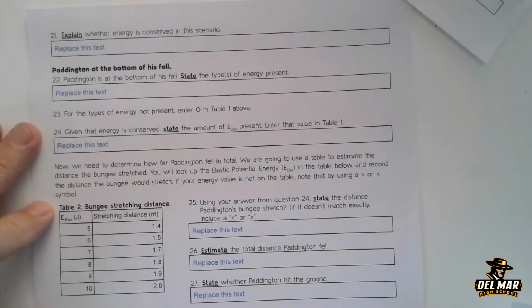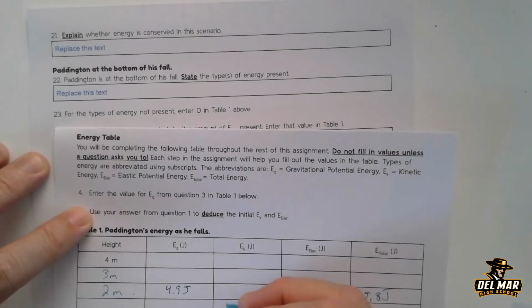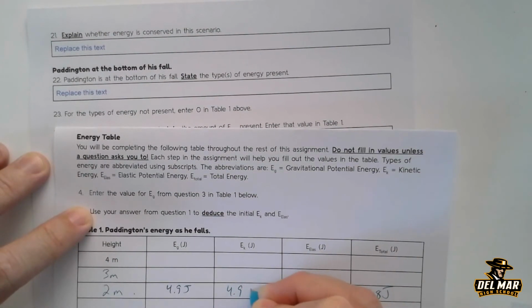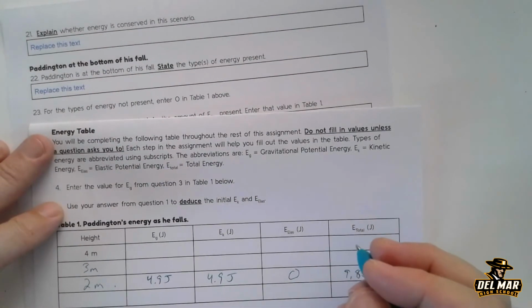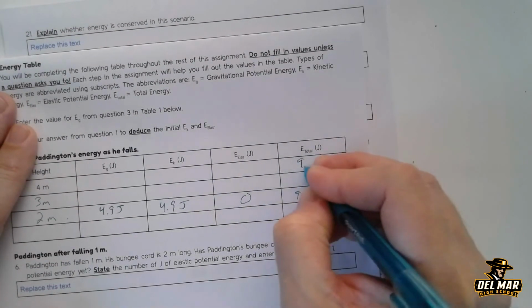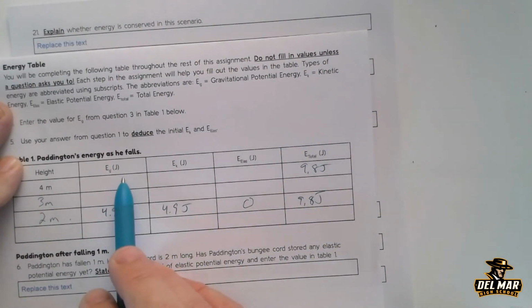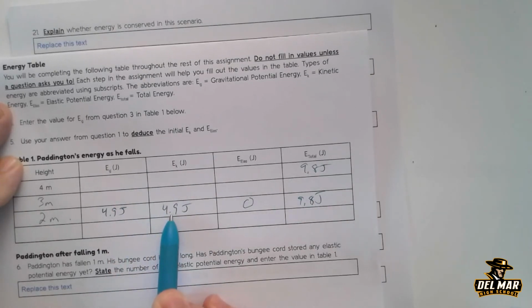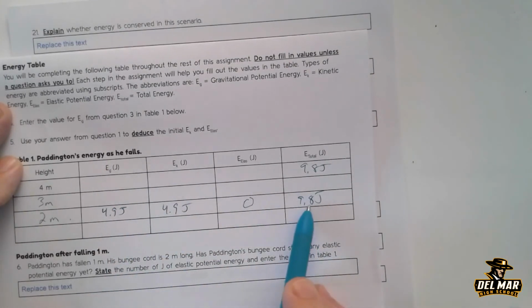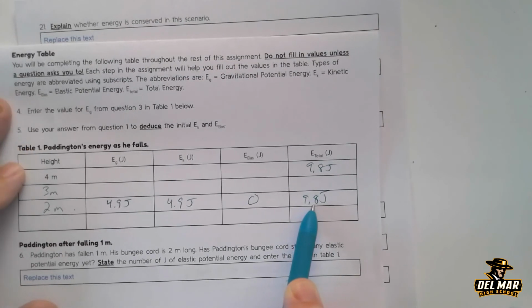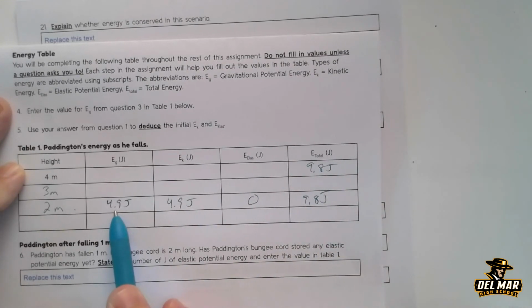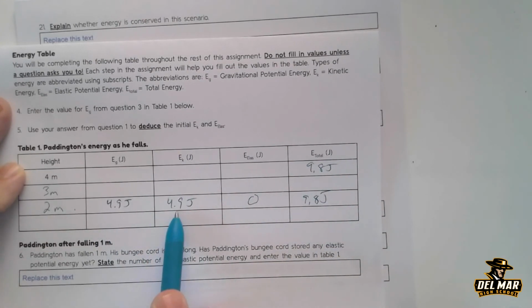Our last step is to explain whether energy is conserved in this scenario. So let's go ahead and put in our 4.9 joules into our table. We know that we started with 9.8 joules of energy. We see that our gravitational potential energy has partially transformed into kinetic, and we see that our total remains 9.8 joules. Therefore, energy has not been created or destroyed, and one type of energy has transformed into another type of energy.